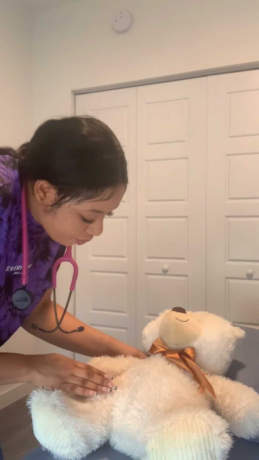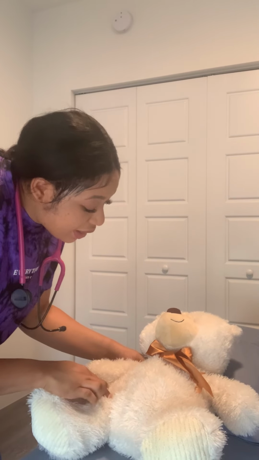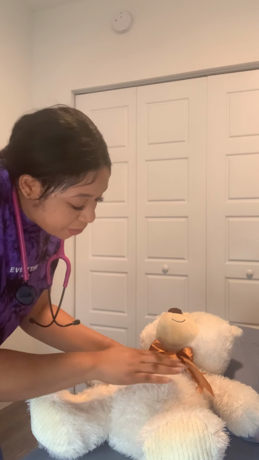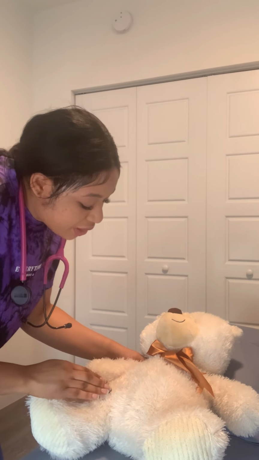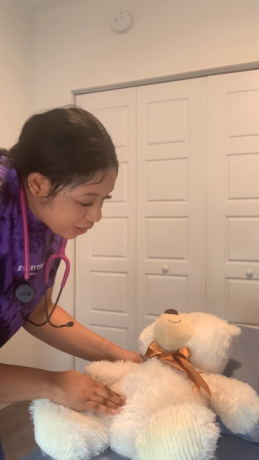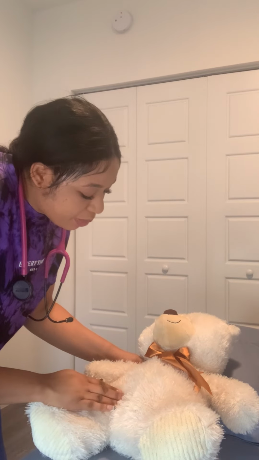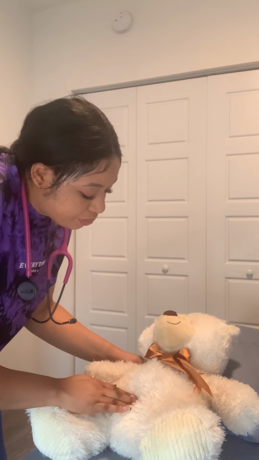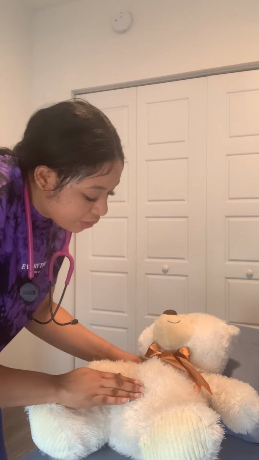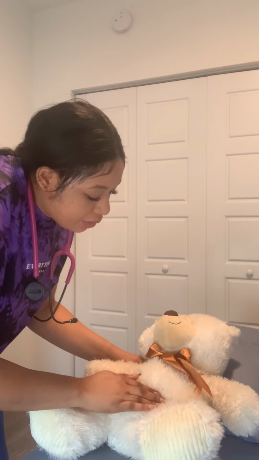And now I'm going to palpate for my spleen. Starting down from the iliac area all the way up to the left hypochondrium. In this case, I'm going to ask my patient to take a deep breath in and out while I move my hands. I can feel in and out, in and out.